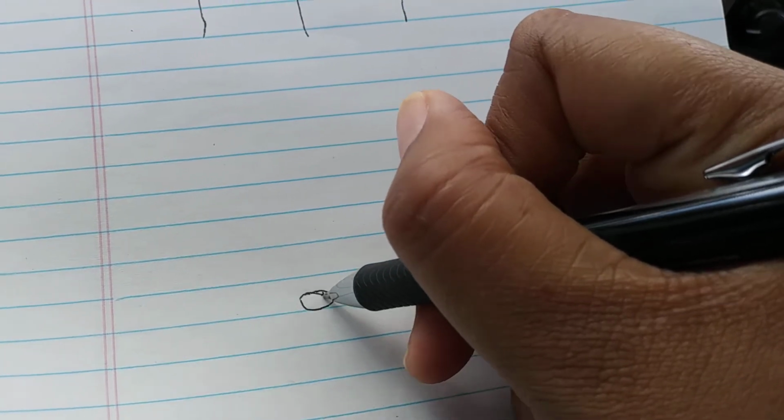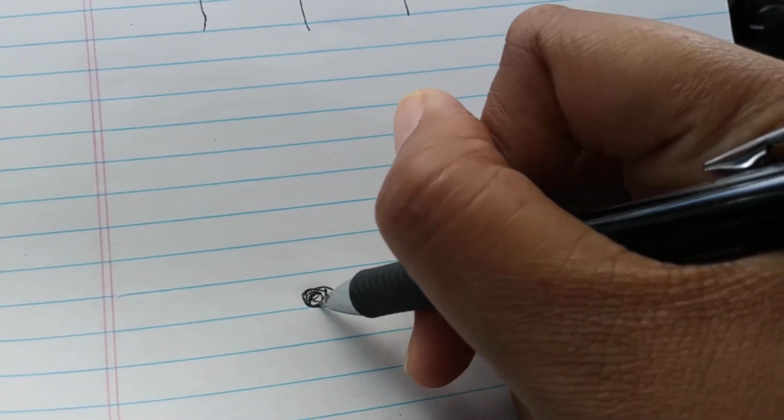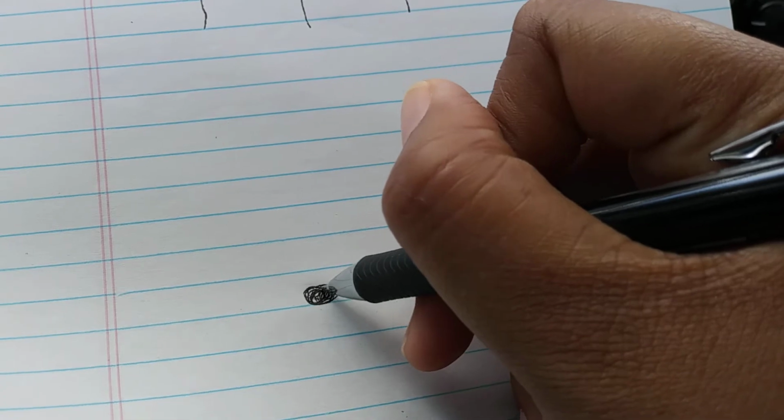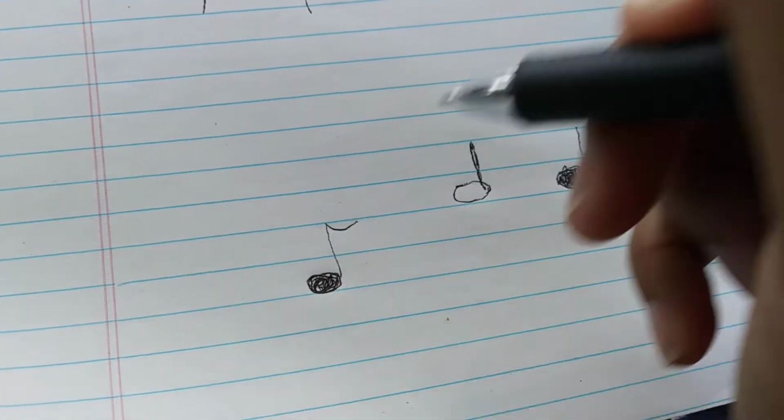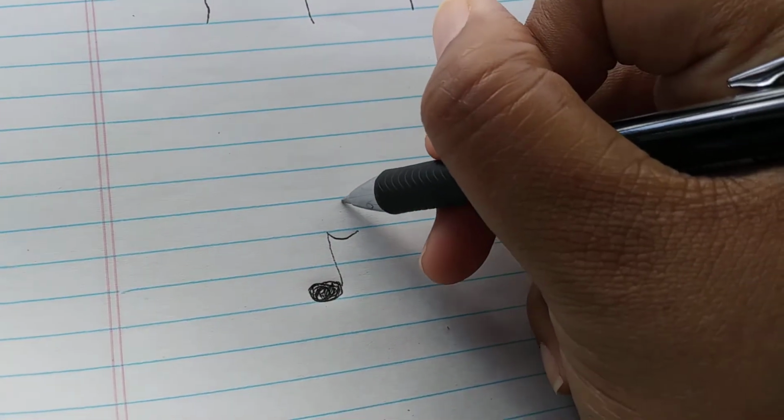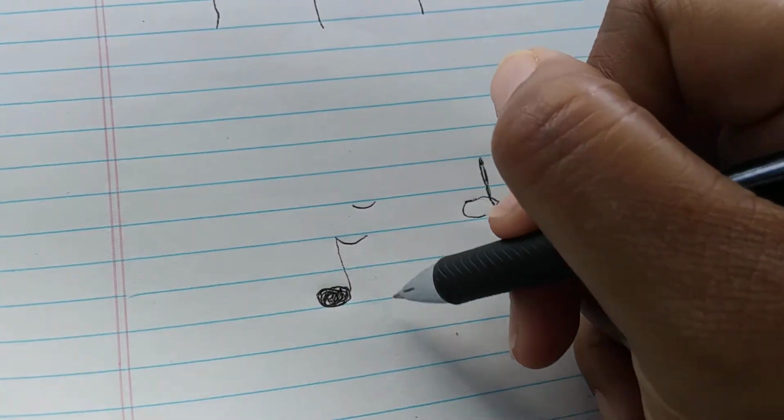So let me do it down here. I made the oval, colored it in. It's a little bit better than this. I made the line going straight up, and I gave it a little flag. See that little flag? Bloop. That's what you're going to put on it.